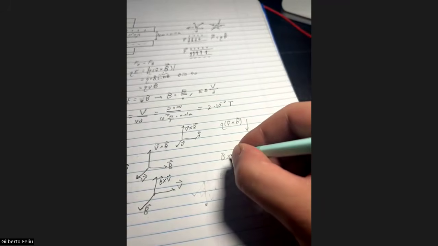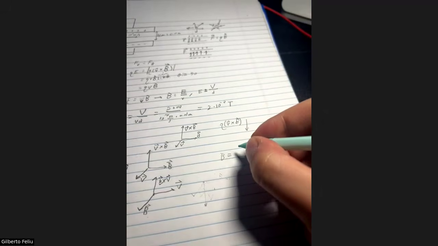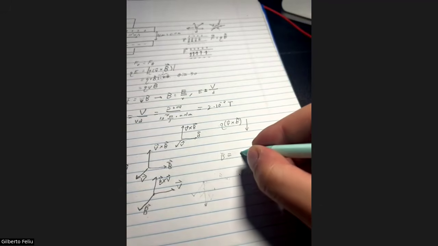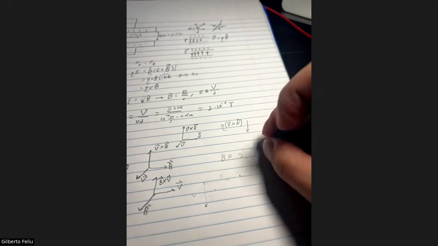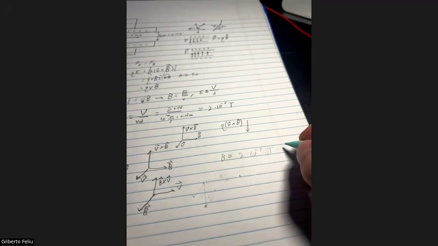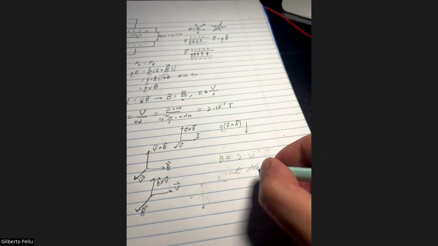So B points into the page, where the magnitude is equal to 2 times 10 to the negative 3 Teslas, into the page.